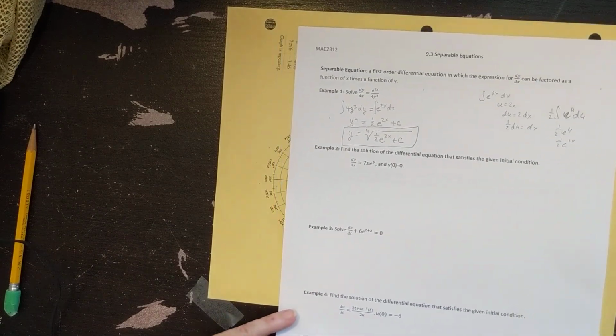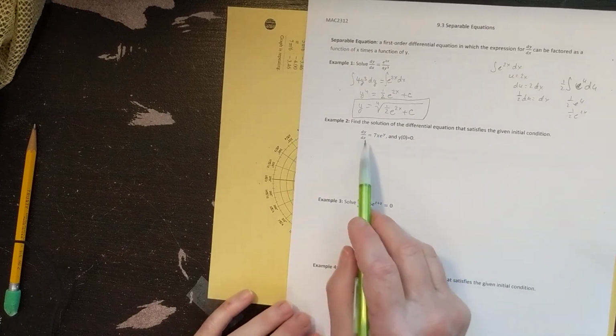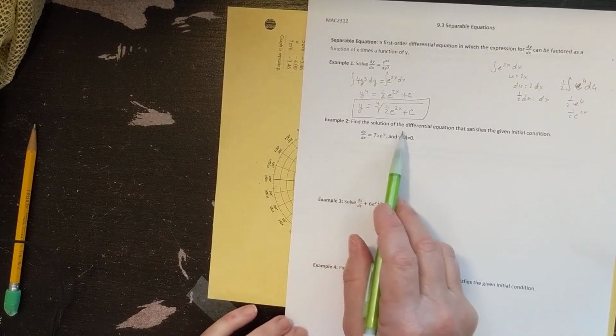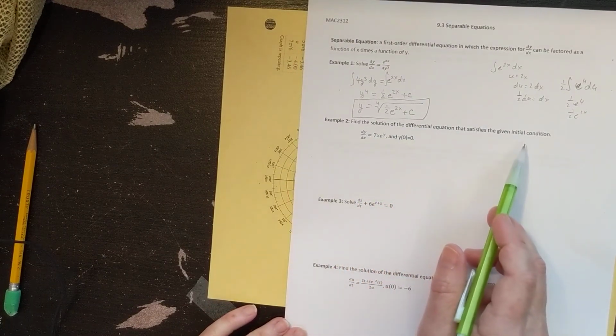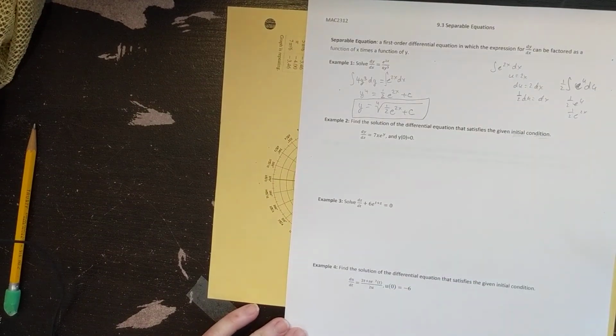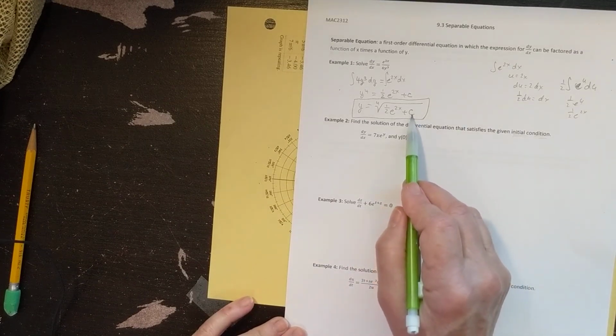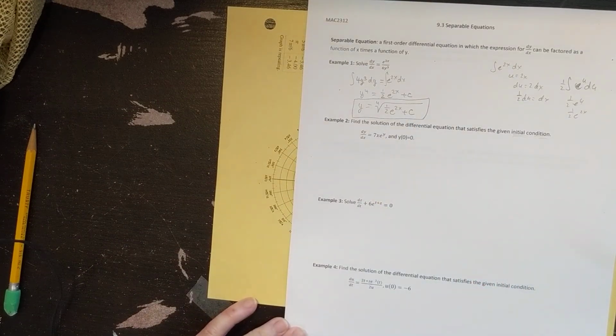All right, example 2. So what is the solution to a differential equation? It is a function that you could plug it and its derivatives into the given differential equation, and it would be true. So find the solution to this differential equation that satisfies the given initial condition. So this time they give us an initial condition we have to meet. With an initial condition, what we can do is solve for that constant right there.